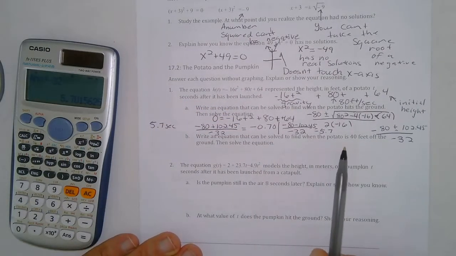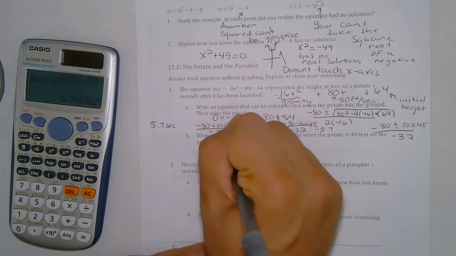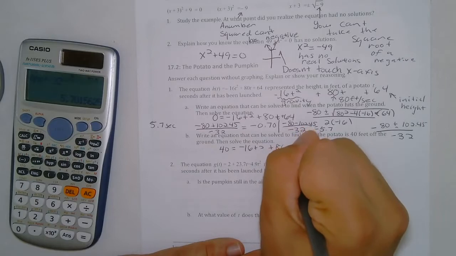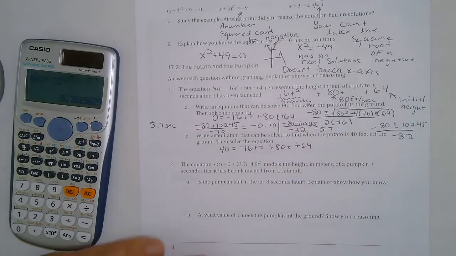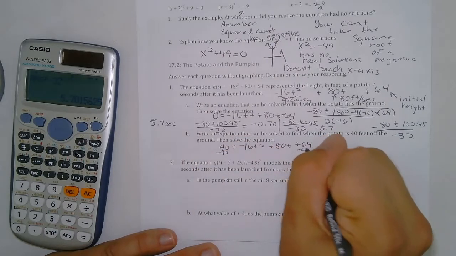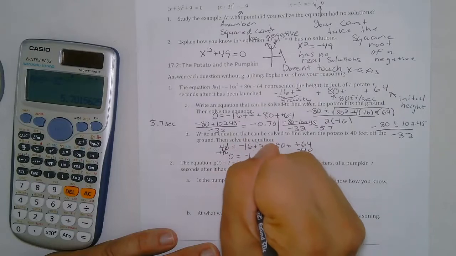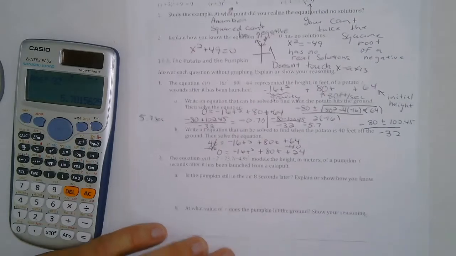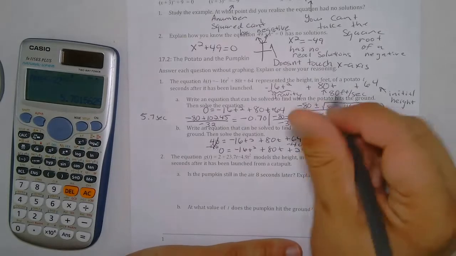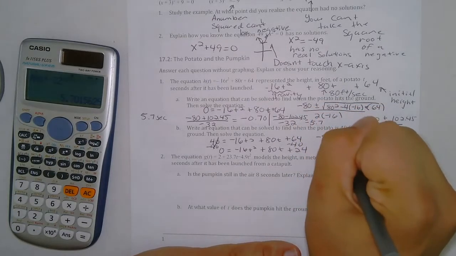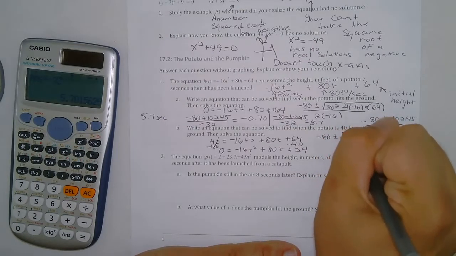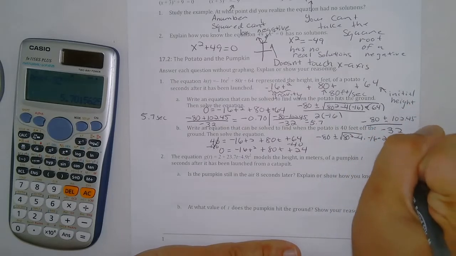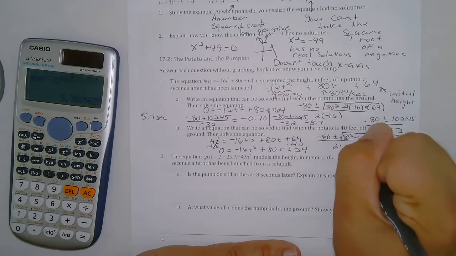Now, to write an equation that can be solved when it's 40 feet off the ground, the height would be 40 equals negative 16t squared plus 80t plus 64. Then you would subtract 40 from both sides, and 0 equals negative 16t squared plus 80t plus 24. Then you would use the quadratic formula: negative 80 plus or minus the square root of 80 squared minus 4 times negative 16 times 24, all over 2 times negative 16.